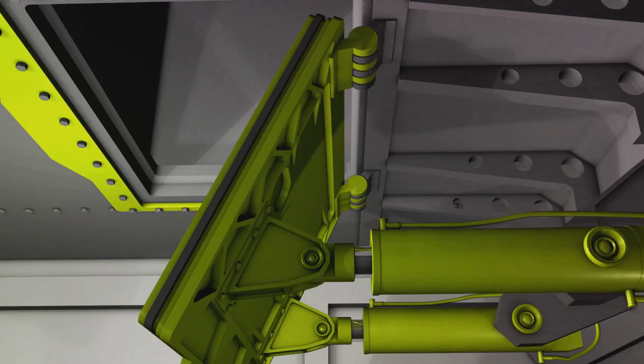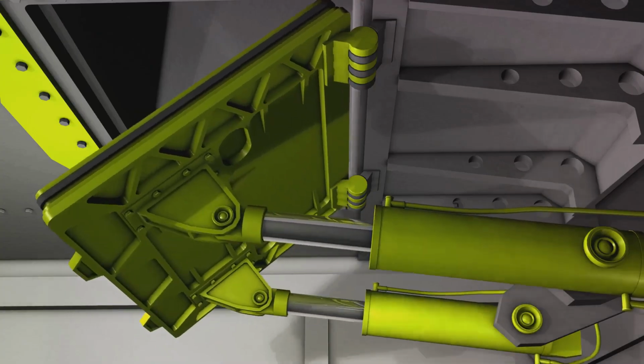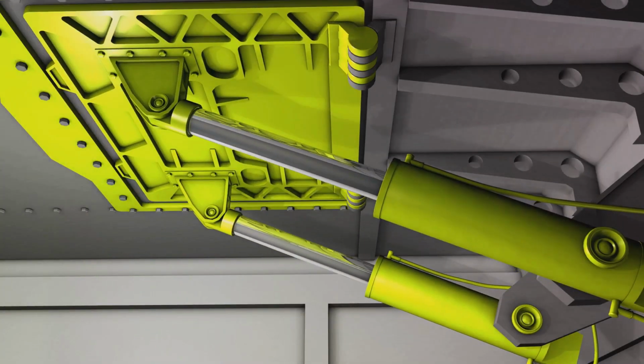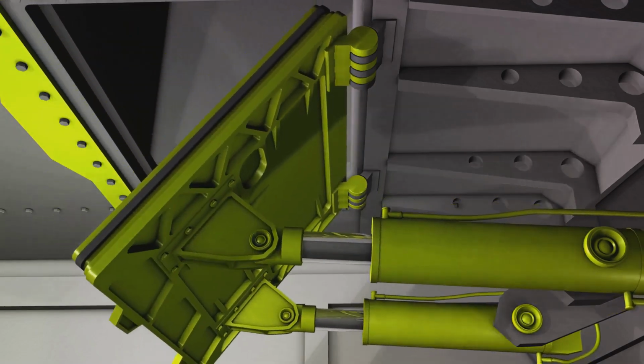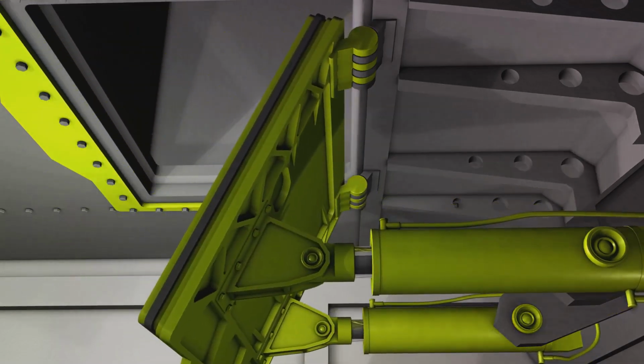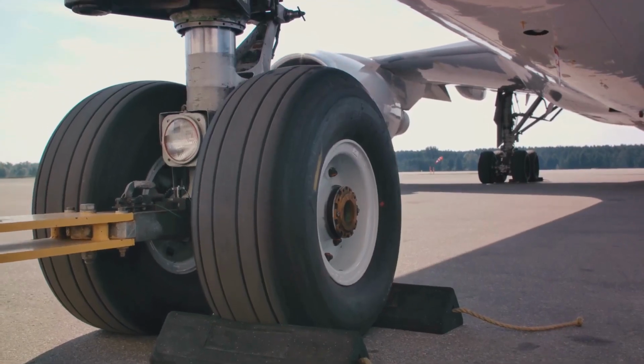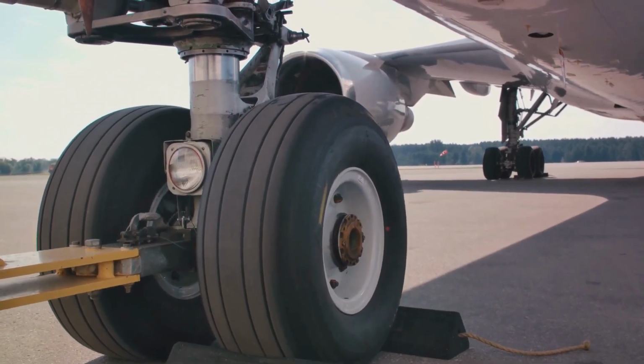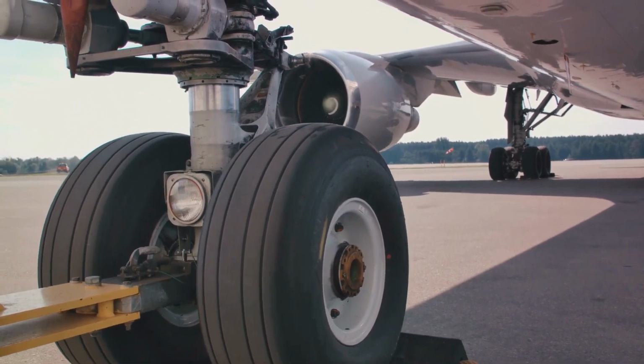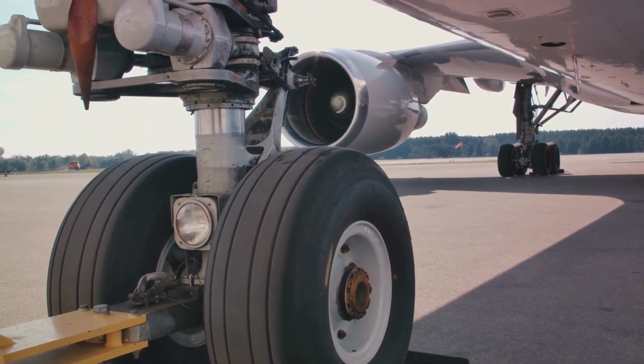Next, we have the hydraulic system. This robust network of pumps, reservoirs, and high-pressure tubes is responsible for controlling the aircraft's major mechanical movements. Think of it as the muscles of the plane, powering the flaps, landing gear, and brakes. Without hydraulics, controlling an aircraft would be like trying to steer a ship with a toothpick.